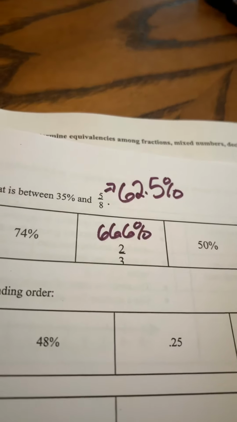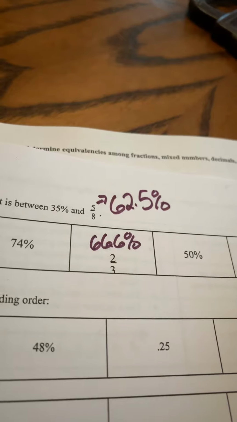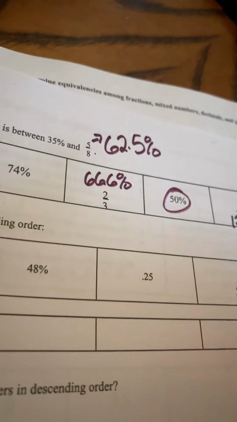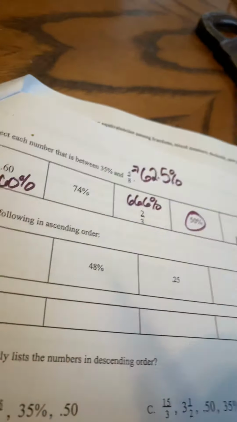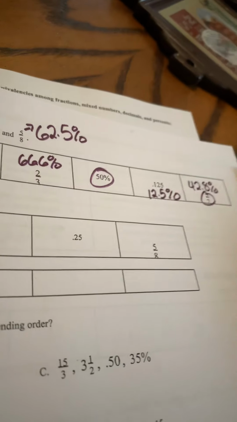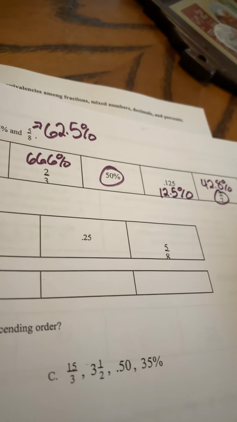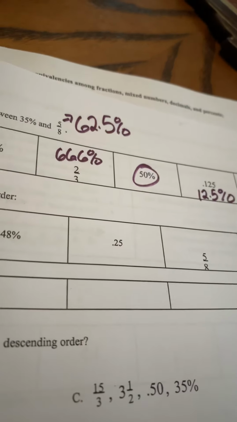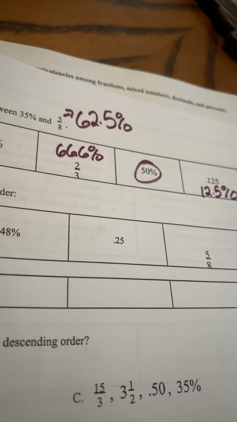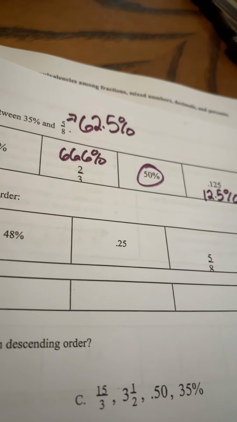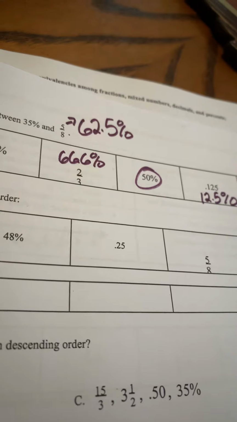So which numbers are between 35 and 62.5%? Well, 3/7 is. 50% is, and 60% is. And that's it. Okay? So when you get one like this, you got to get them all the same thing. You just can't really look at it. You've got to get them all the same way.